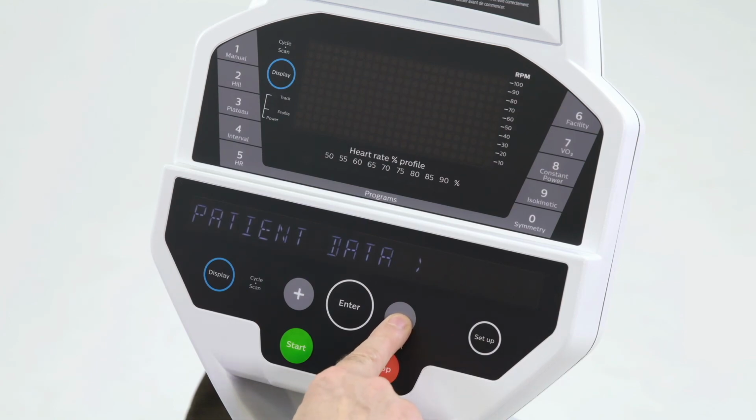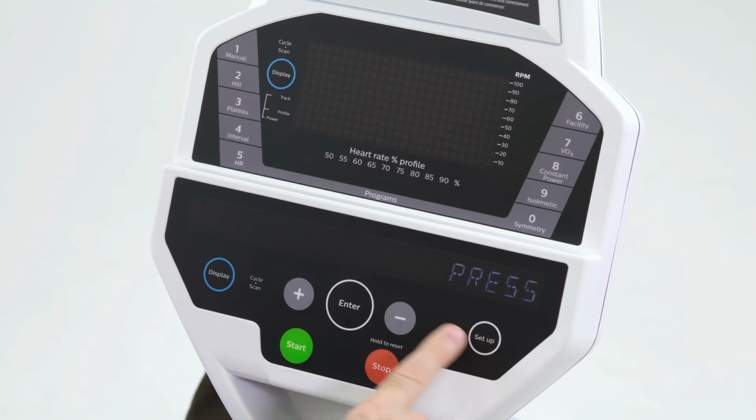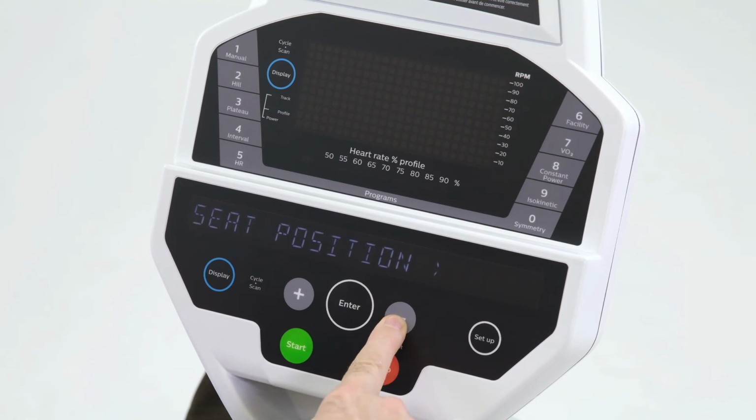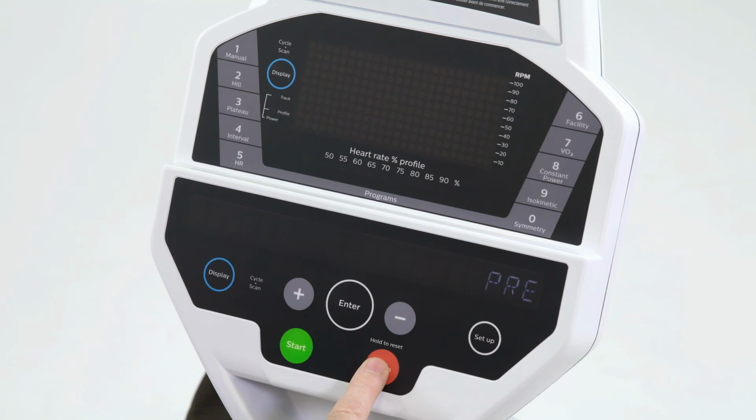So those are the basic setups for the patient and the different things that we're able to do in the console. Thank you.